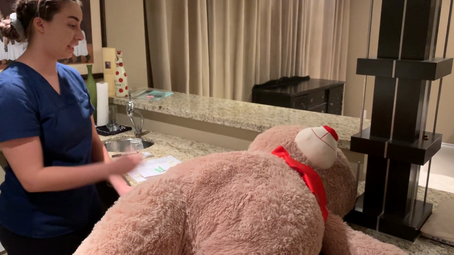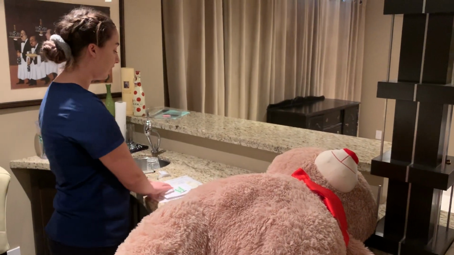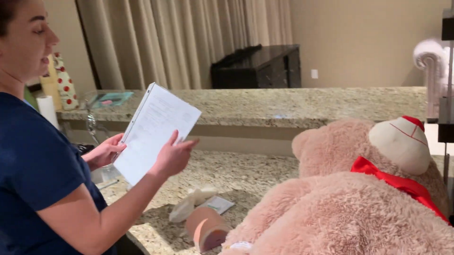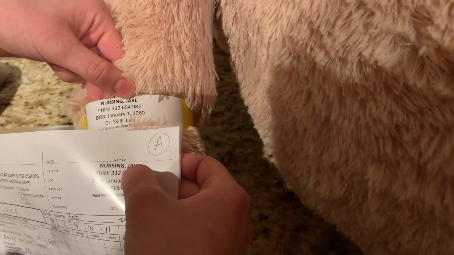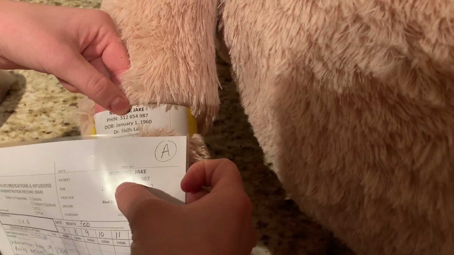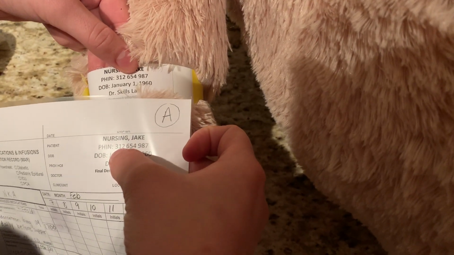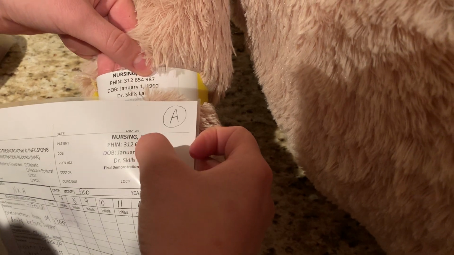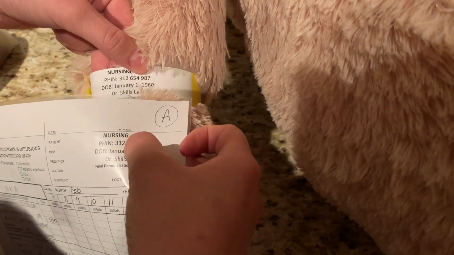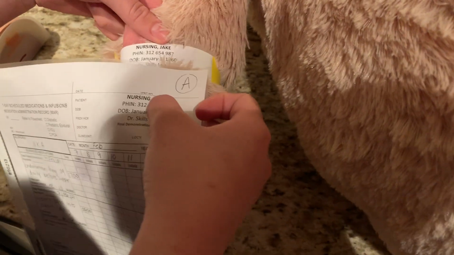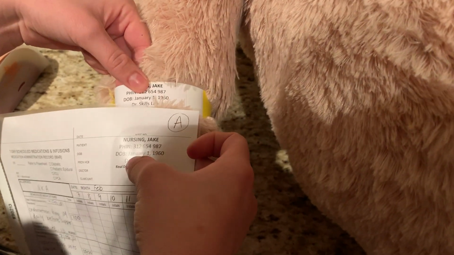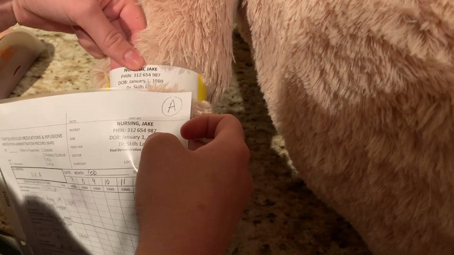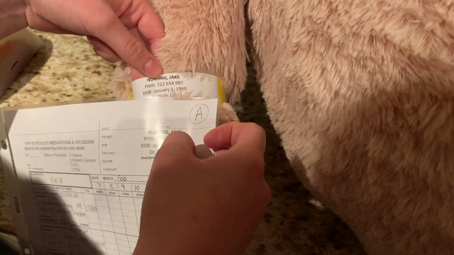Hi, my name is Katarina Candeias. I'm going to be your student nurse today. I'm going to check your wristband. So we have the right patient, Jake nursing, right find, 312-654-987. Can you tell me your name? He says Jake nursing. And your birth date? He says January 1st, 1960. Do you have any allergies? He says no. Okay, great.